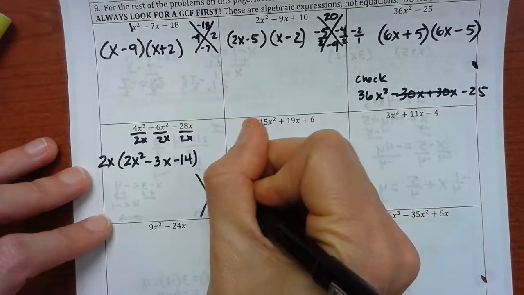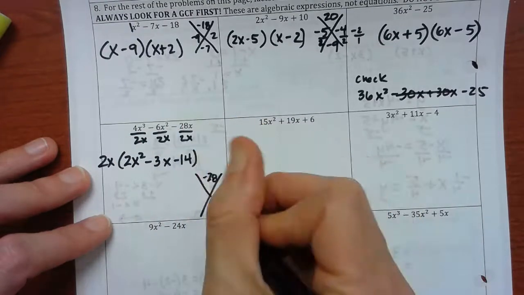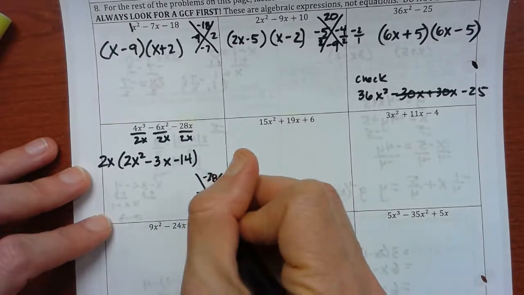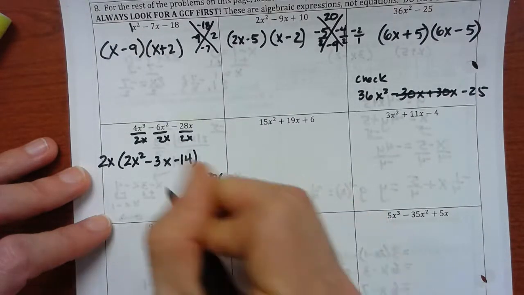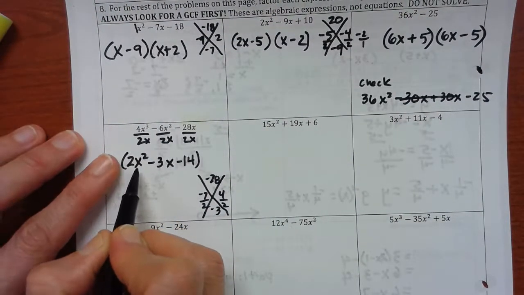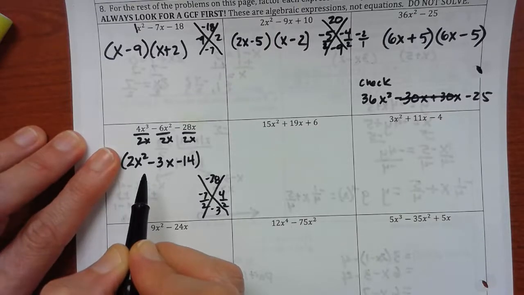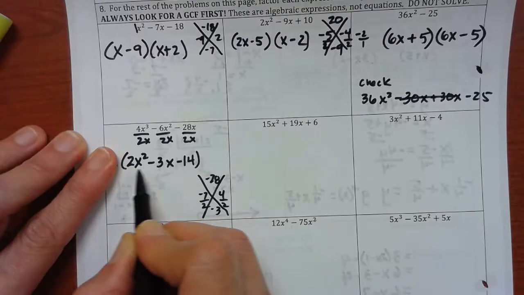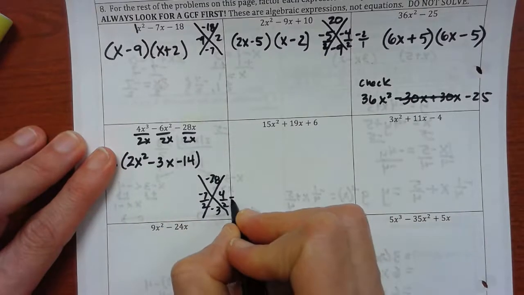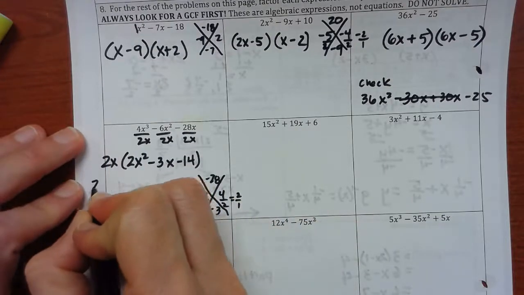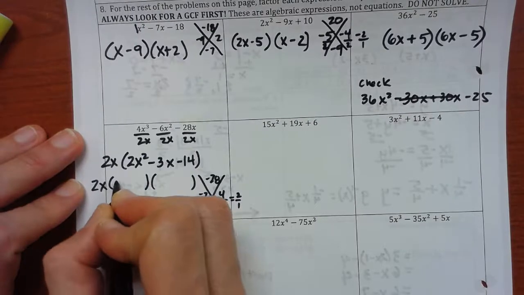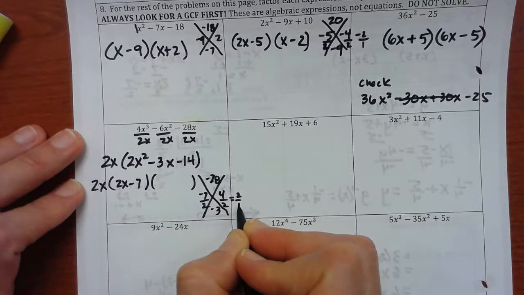Factors of, and it's advanced, whew, -28 that add up to -3. That's -7 and 4. Because it's advanced, I'm going to divide by 2. That's the leading coefficient. Now, it's very tempting to divide by 4 because you see a 4 up here, but at this point, this 2x over here is just going along for the ride. My focus is on this problem right here, so that's why I want to divide by 2. This one becomes 2/1. This 2x, again, is just going along for the ride. And I'll do 2x minus 7, that's my first factor, x plus 2.